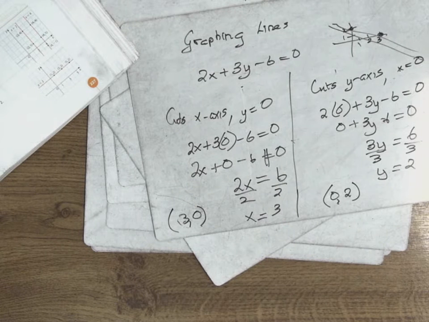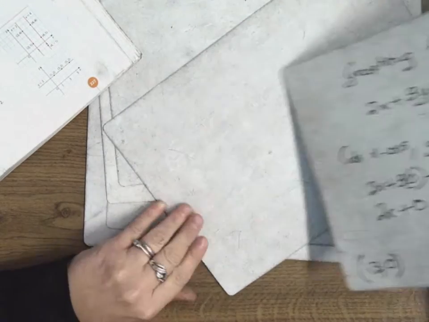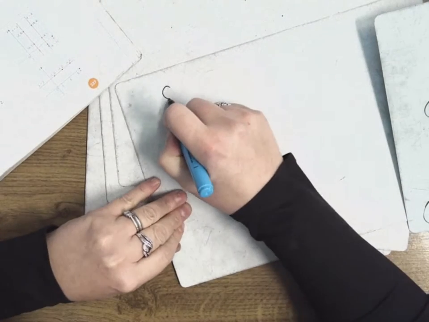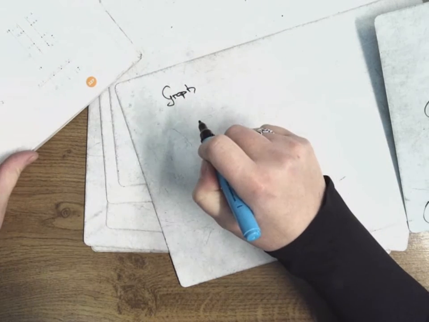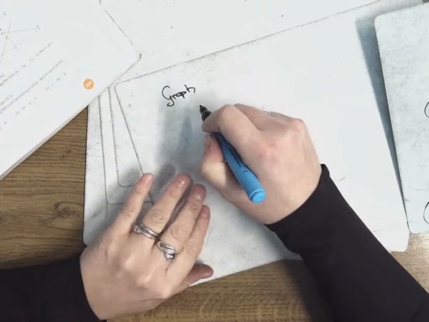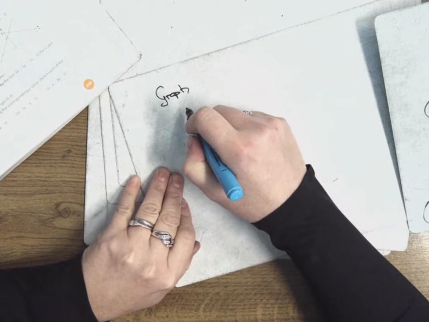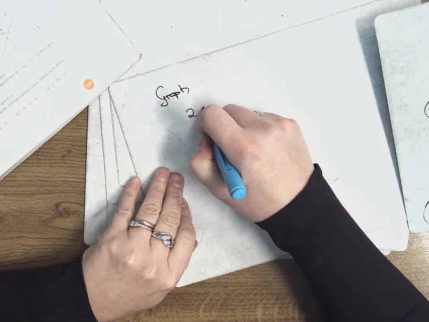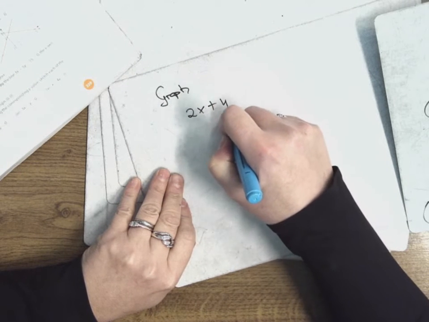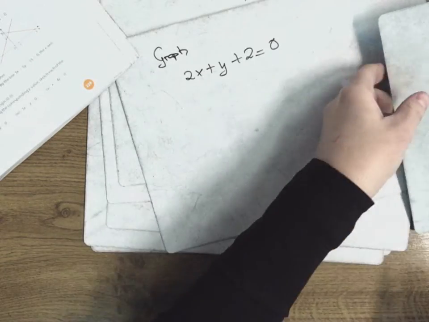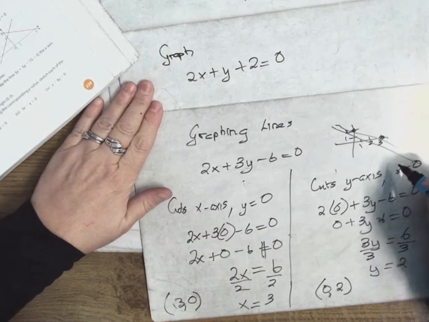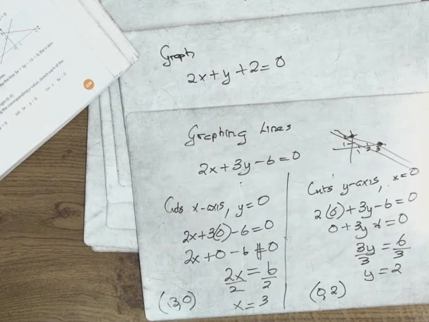Do you want to do one or will I move on? Yeah, I think it's about time you did something. So will you graph the line 2x plus y plus 2 equals 0. Okay, so graph the line, and I'll leave that one underneath it so you can follow on.